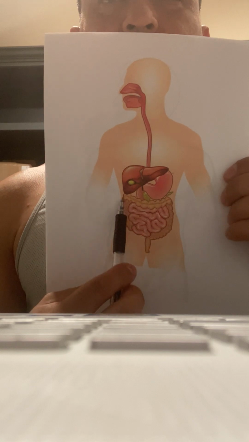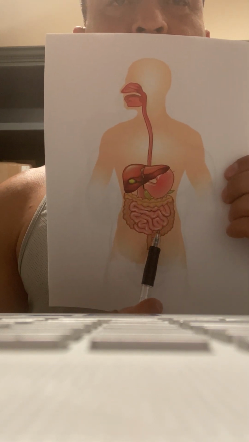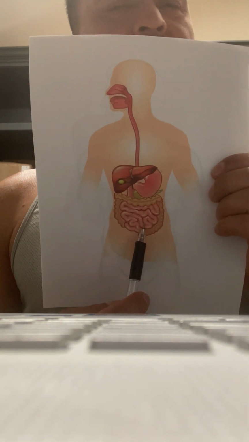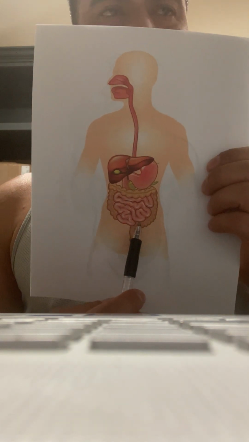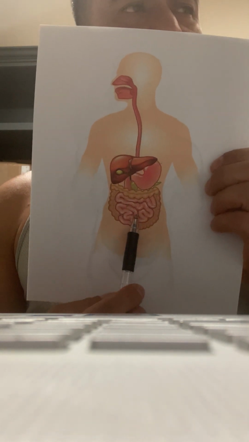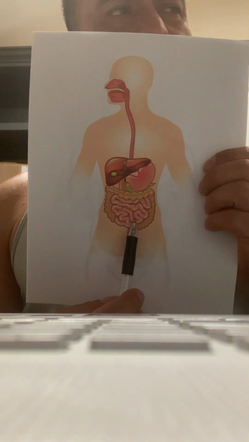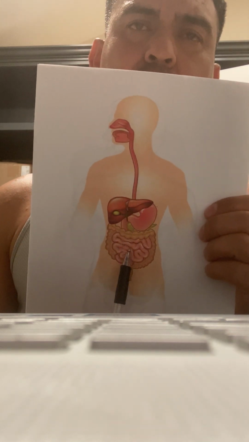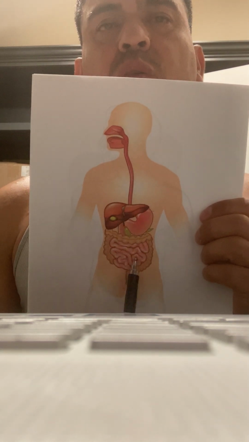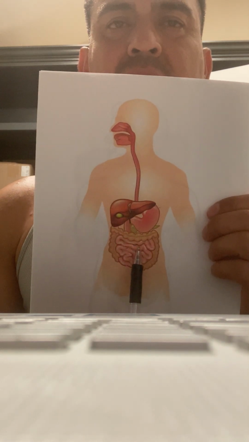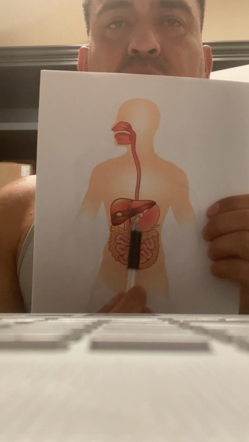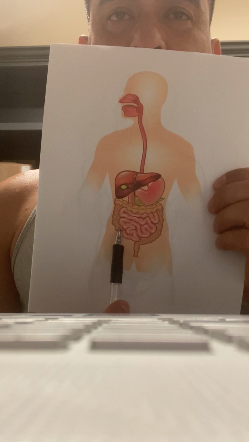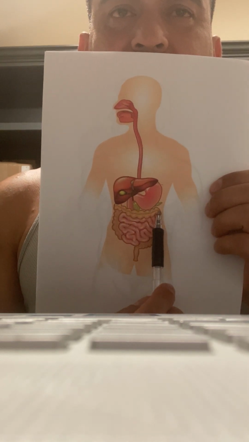As I said, the colon is responsible for processing indigestible food materials after most of the nutrients are absorbed in the small intestine. The small intestine is mostly responsible for absorbing all the nutrients and enzymes that our body needs to survive and to give us energy. So as you can see here, the ascending, transverse, and descending colon.